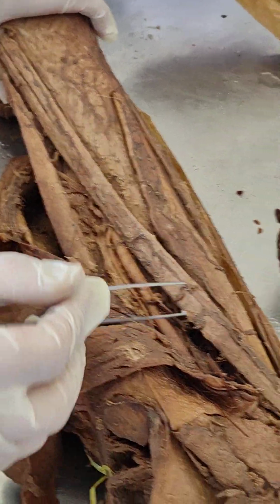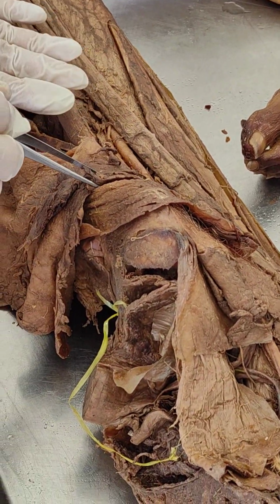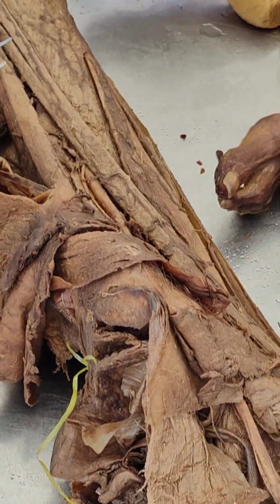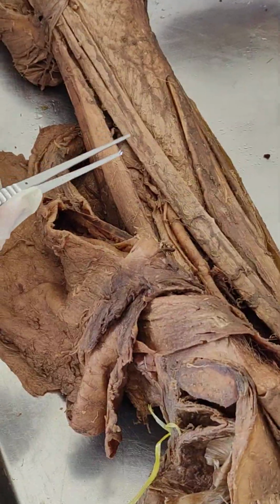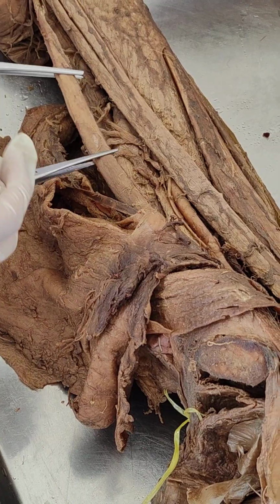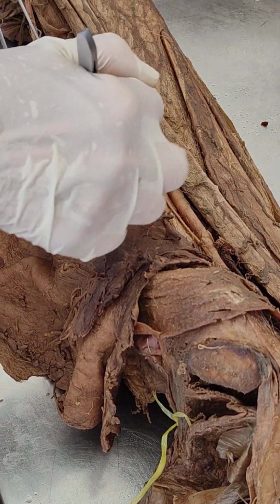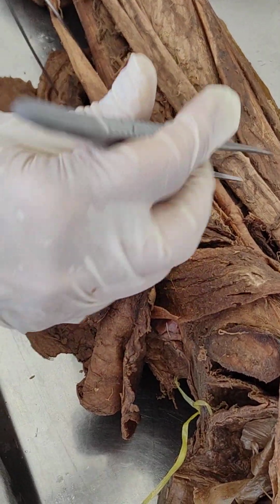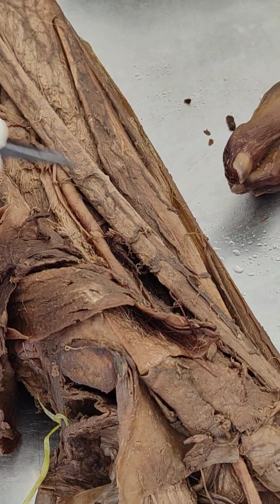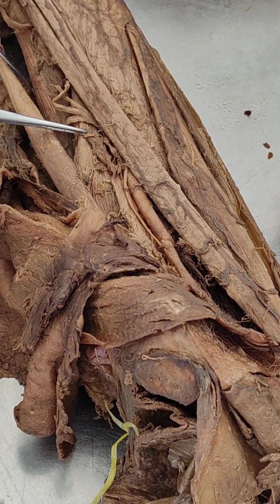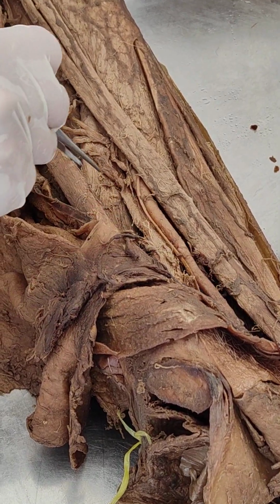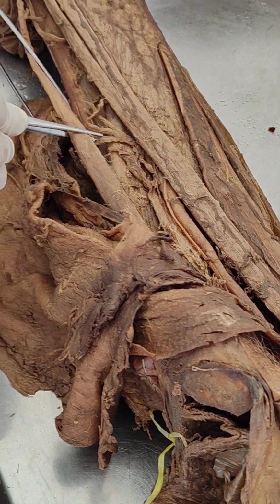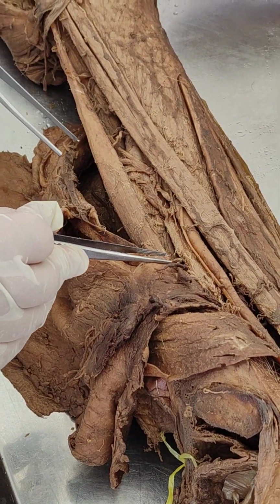Now in the medial side, I can explain the adductor compartment. In the adductor compartment, I am able to show you the gracilis. It is the superficial muscle. Adductor longus is visible, and here the adductor magnus. So adductor longus, adductor magnus, and the gracilis are visible.